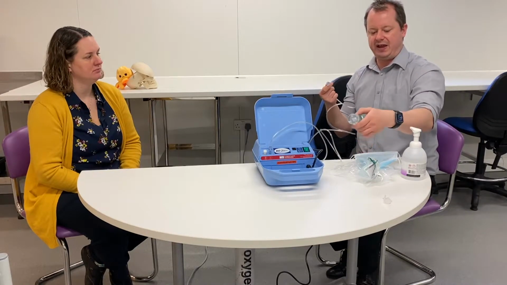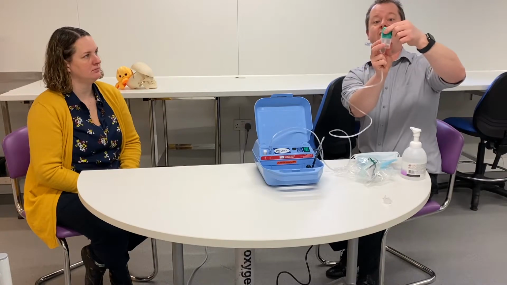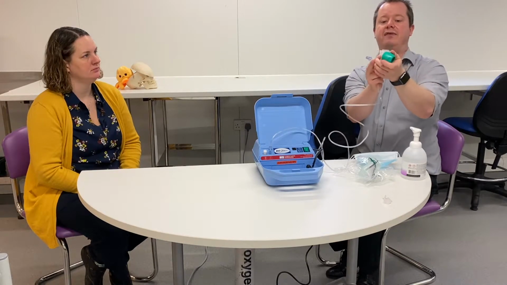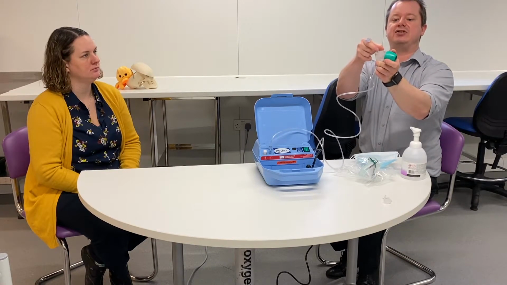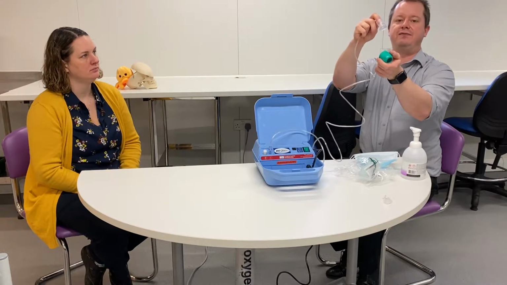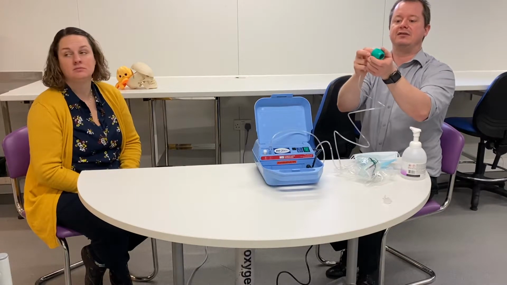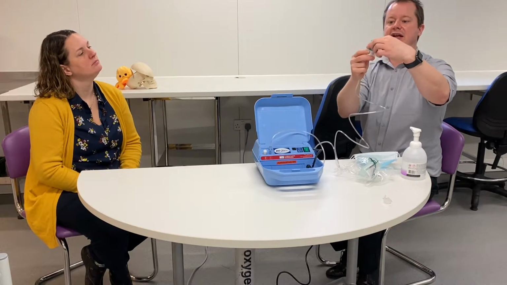And then what we have here is our nebulizer canister. It's got a lid that you can take off, and inside it, it's got a special little piece which will cause the air to be forced through the drug to cause it to go into a vapour. So that goes in there, and the lid then goes on top.